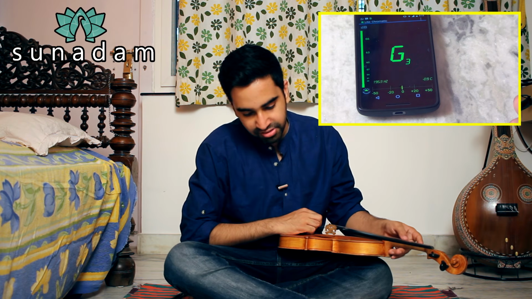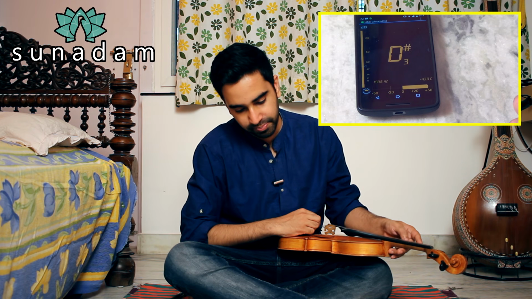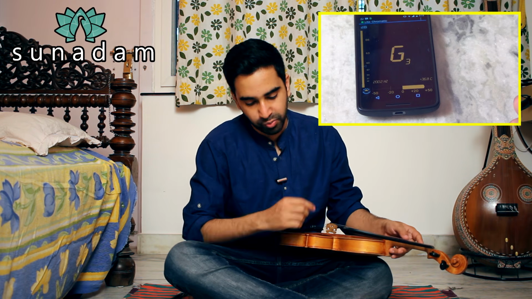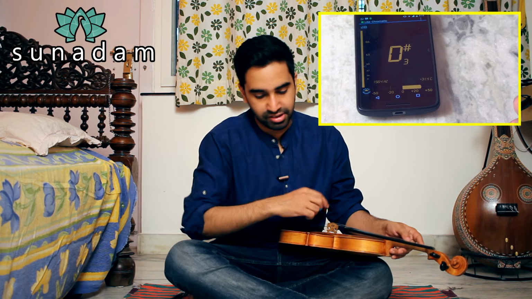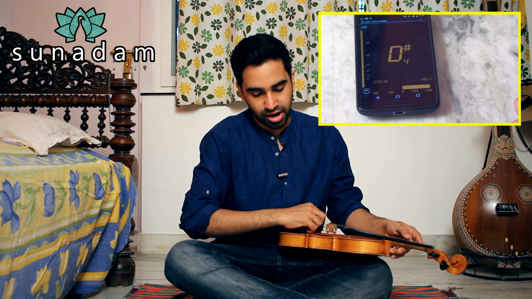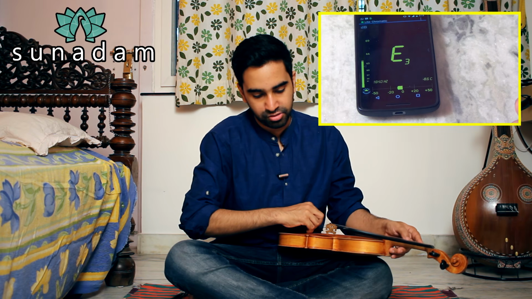And then finally we have the sa string, the lowest sa string. It's slightly lower than where it should be because it's showing a D3. So start to bring it up to an E, and then it's still negative. And it's almost there at 0. Now we're close enough to all the 4 strings being in tune, so we can start using our bow.